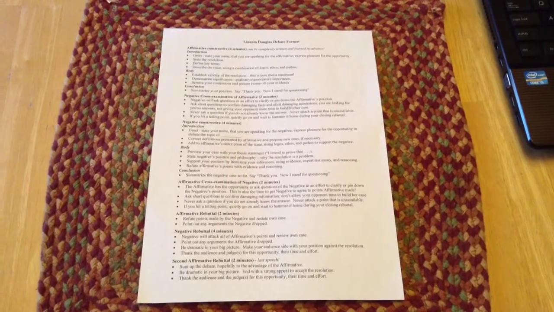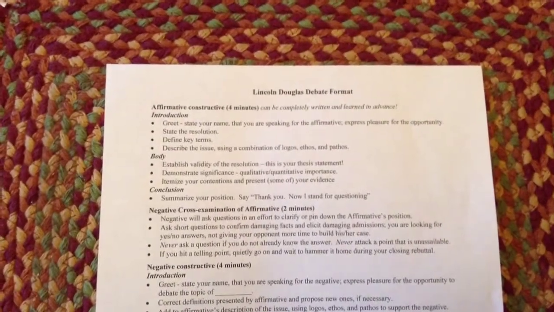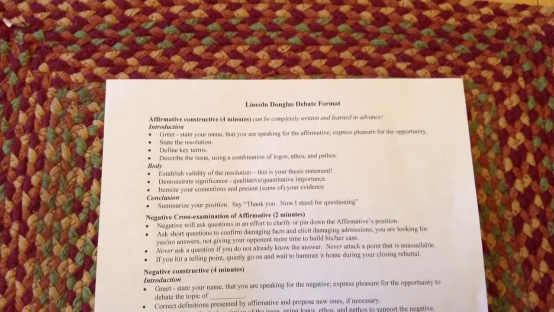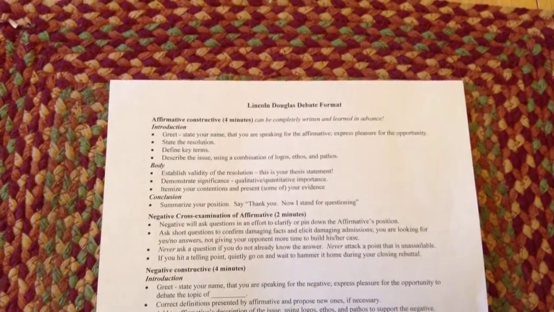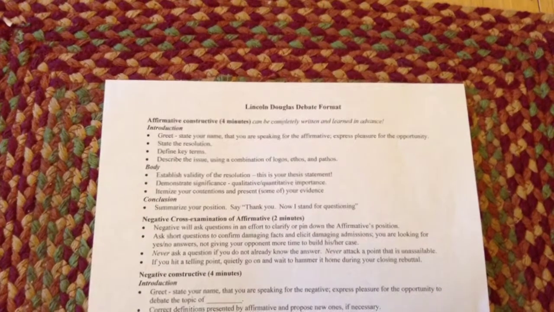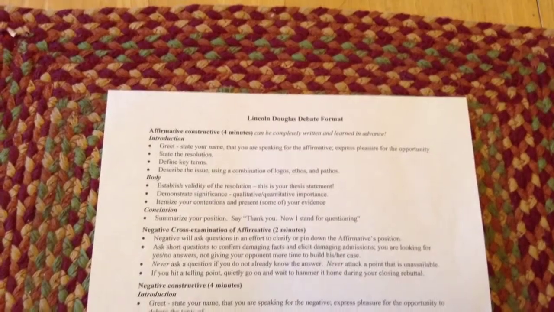Now it's time to discuss the Lincoln-Douglas debate format as a whole. To start, the affirmative will begin with 4 minutes. They will introduce themselves, state their case, define key terms, and start to reveal their evidence. But don't reveal all of it because you'll have more time to talk later. Conclude by saying, "Thank you, I now stand for questioning."